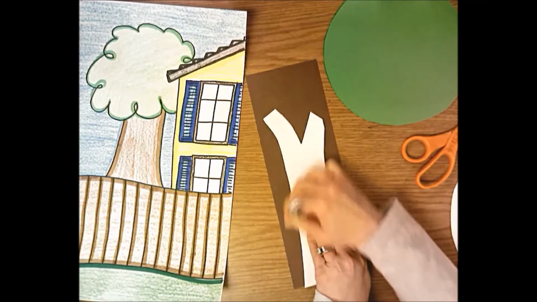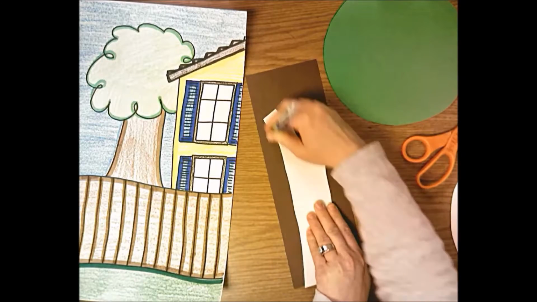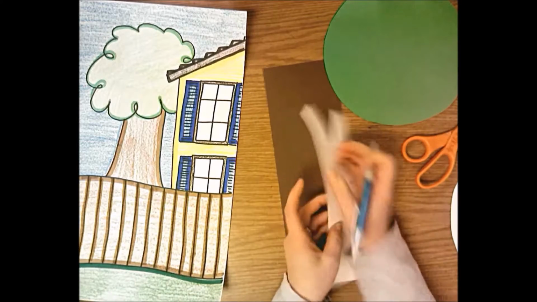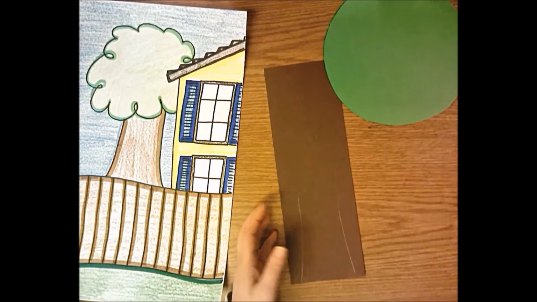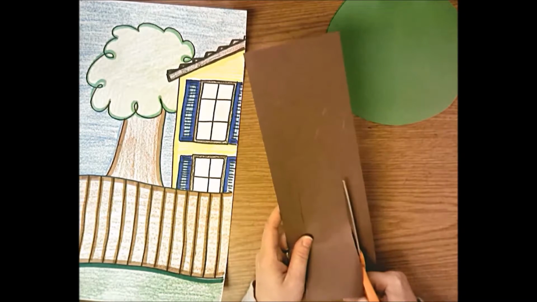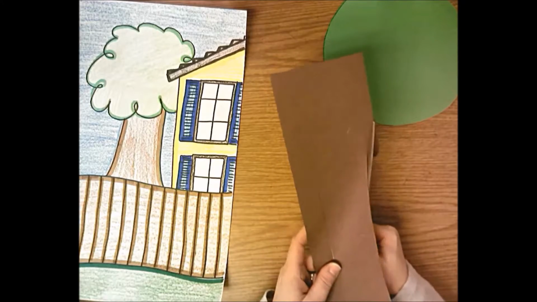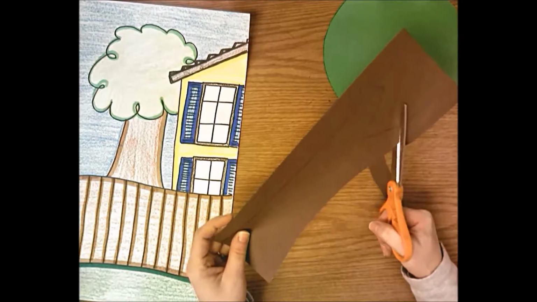You're going to need to make a nice dark line because this paper is dark, so it's hard to see your pencil lines on that dark paper. And then you're going to carefully cut this out. And again, you turn your paper, not your scissors.